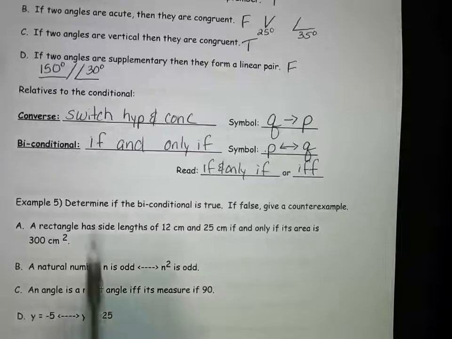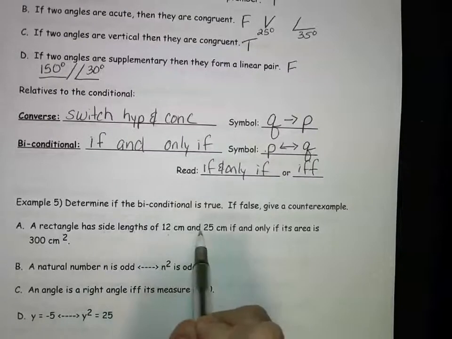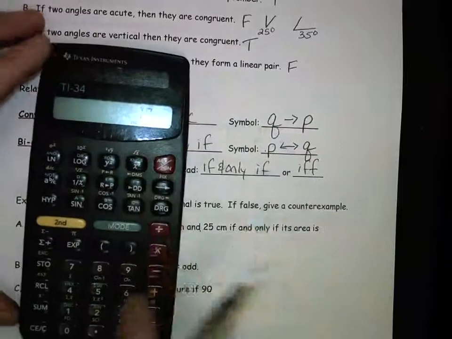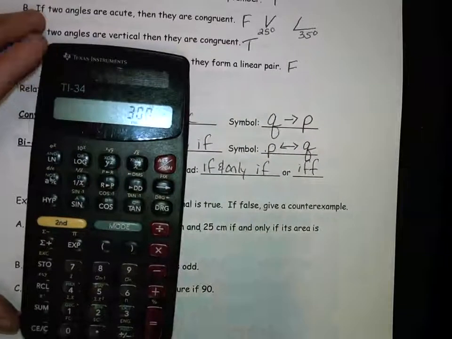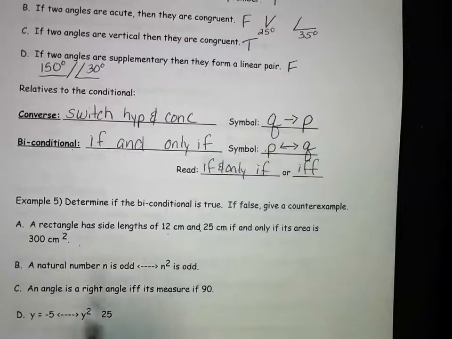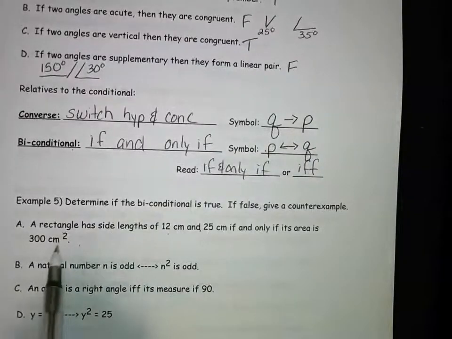So if a rectangle has side lengths of 12 and 25, then its area is 300. Well, if you grabbed your calculator, 12 times 25 equals 300. So that part's true. If these are the side lengths, then that is the area.